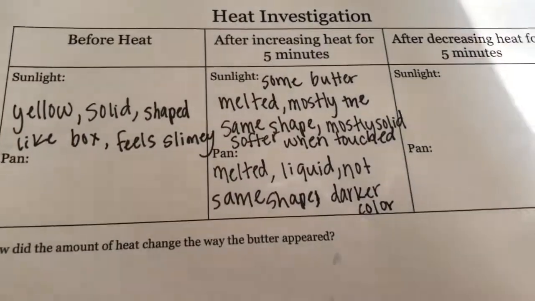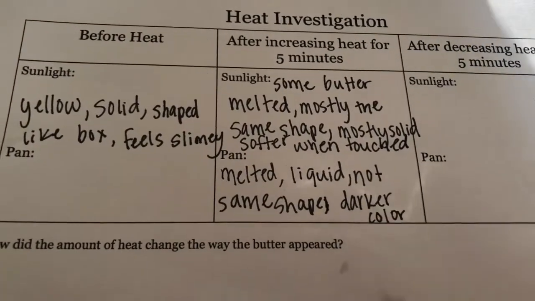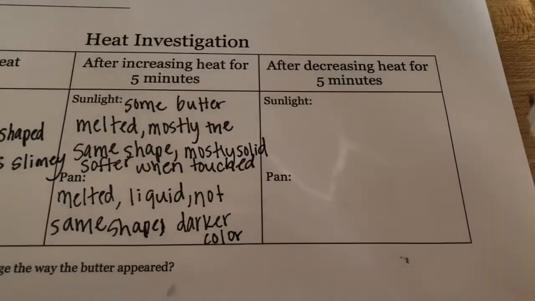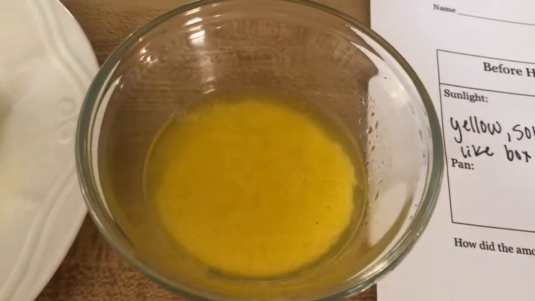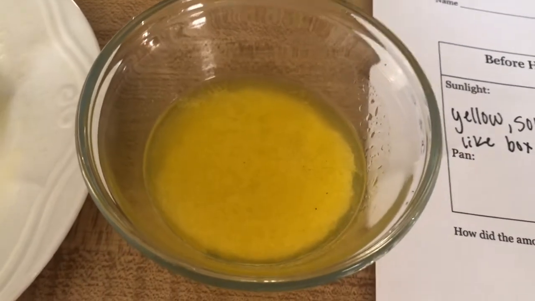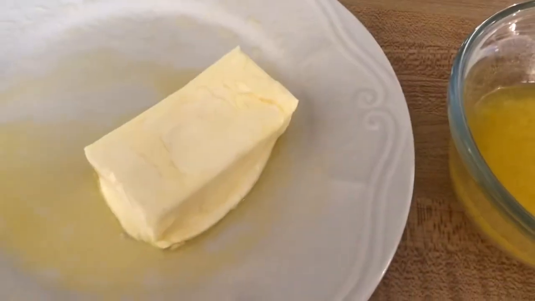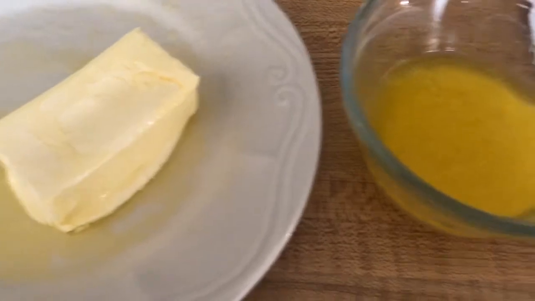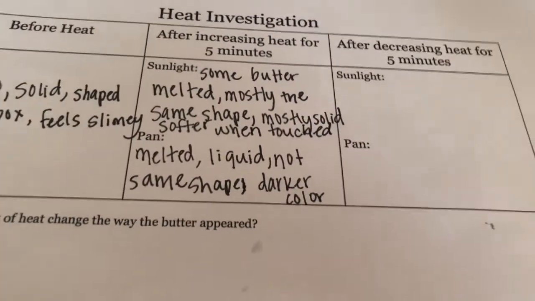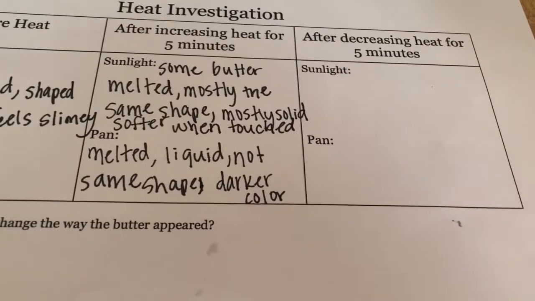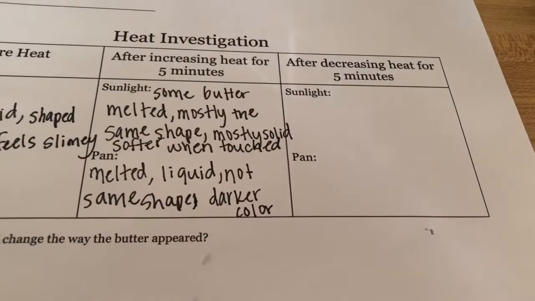All right, so now that I have increased the heat for 5 minutes and I wrote down my observations, I'm going to decrease the heat for 5 minutes. So I took the butter that was in a pan and I just put it into a separate dish so that way the heat from the pan wouldn't continue to melt the butter, and I took my butter that was outside and I brought it inside. So I'm going to decrease the heat for 5 minutes and I'm going to see what happens after those 5 minutes, and then we have some questions to answer also.